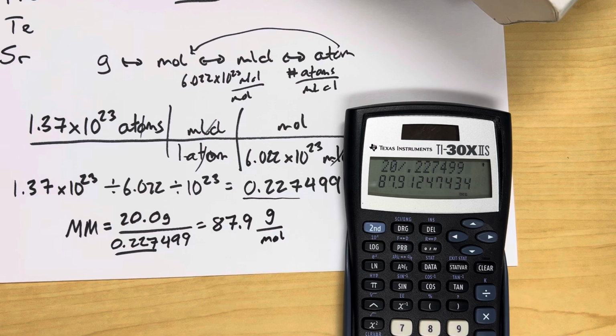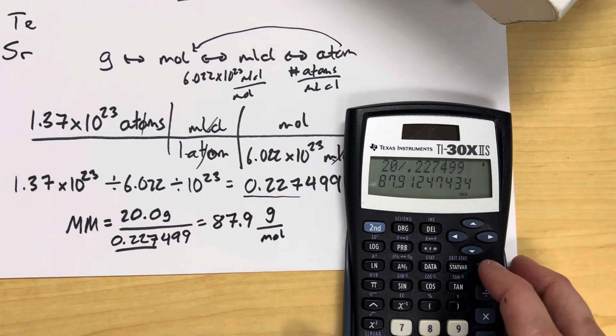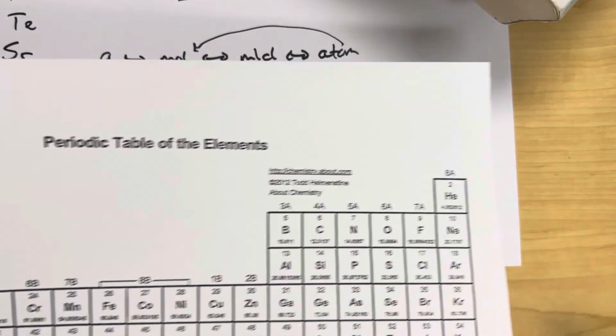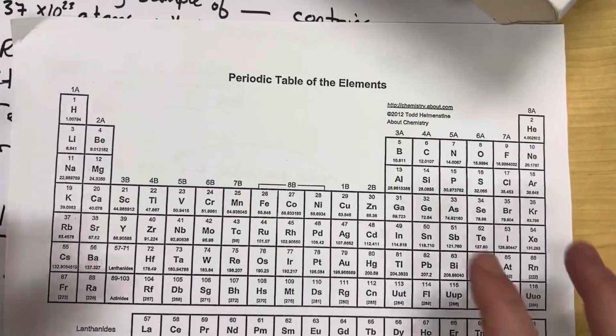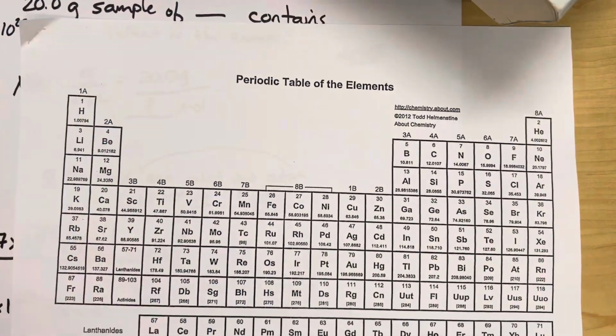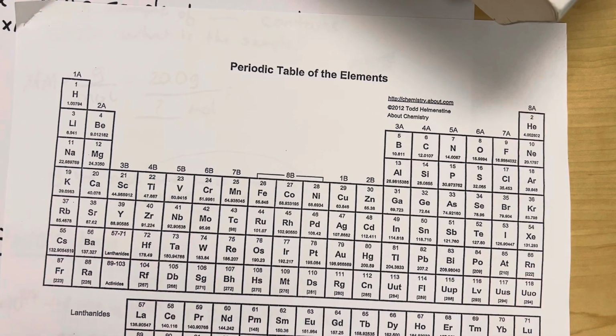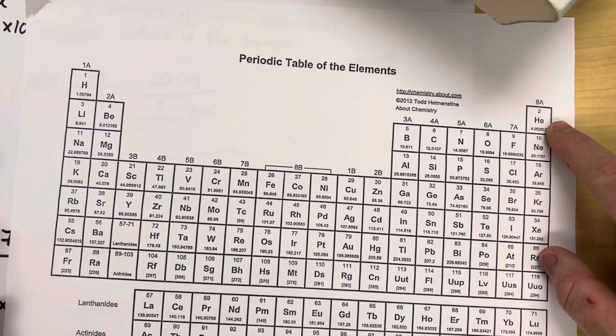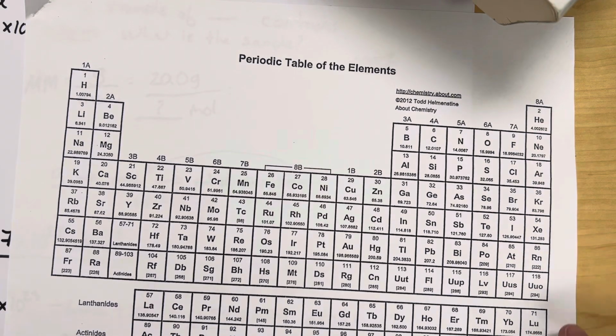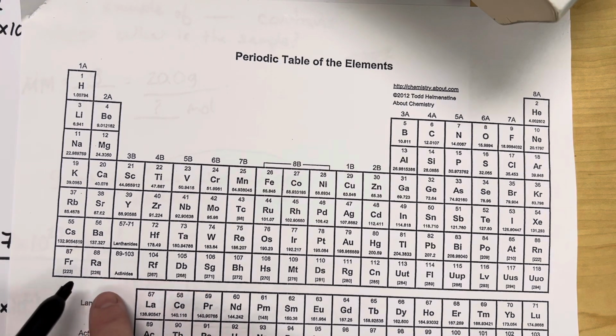So we go over here to the periodic table and we see which of these molar masses best fits what we just came across. Helium again was the 4. Radium is, where are you, radium? Right here, it's way off.